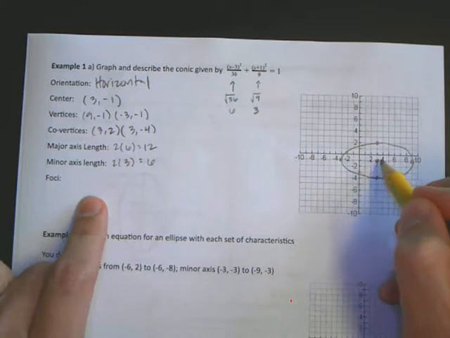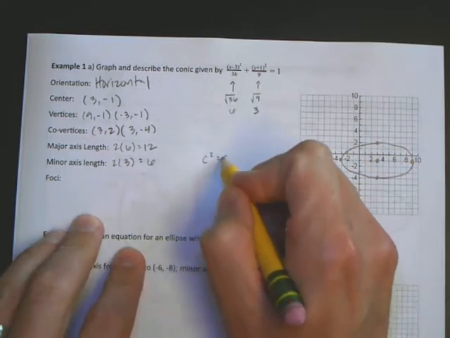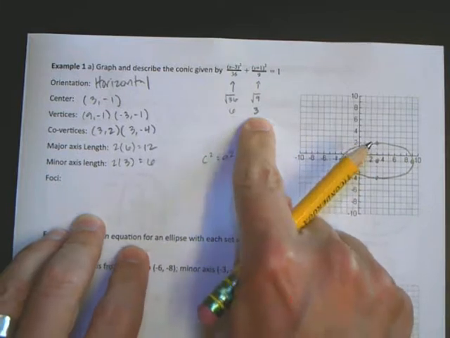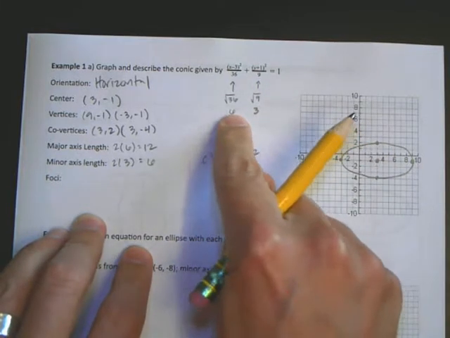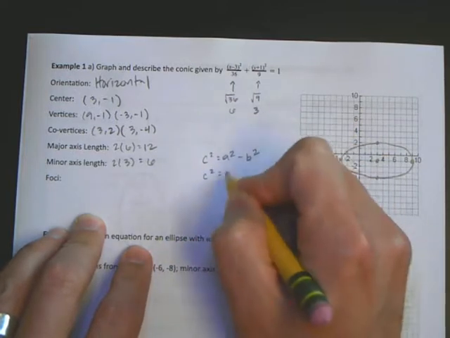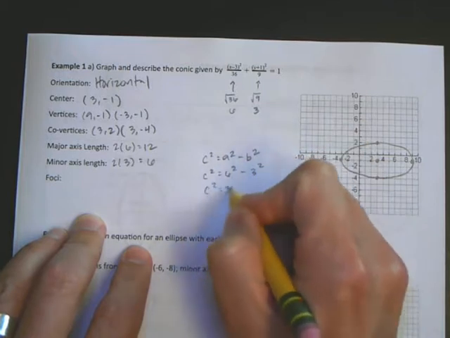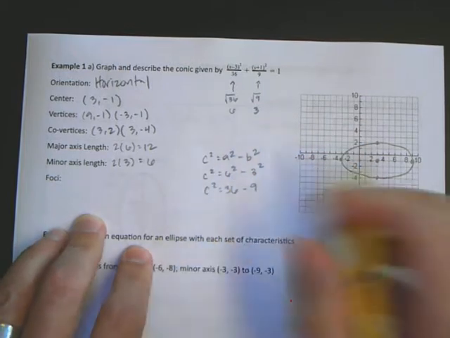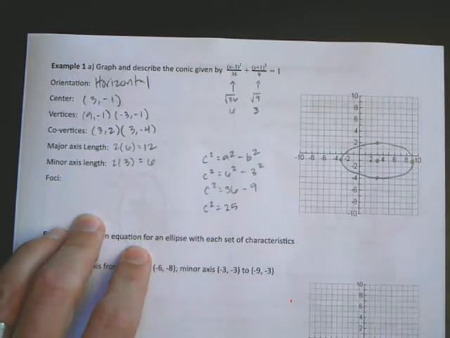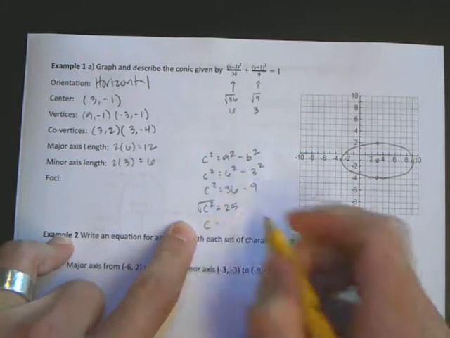So here's how we find it. We use our formula c squared equals a squared minus b squared. There's a and there's b. And notice a squared is that original number, 36. So c squared is equal to 6 squared minus 3 squared, which is c squared equal to 36 minus 9, which is 25. Thank goodness, because we don't need c squared, we need c. You take the square root, and you get c equals 5.